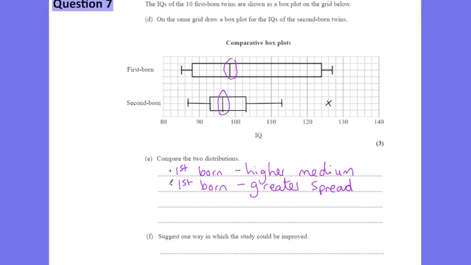Another comment that you might want to make in relation to this is that both of the distributions are positive skew. We see here that the median is closer to the lower quartile than the upper. Similarly here, the median is closer to the lower quartile. So both first and second-born have a positive skew. Again, only 2 marks are available, so any of these 2 points need to be made.